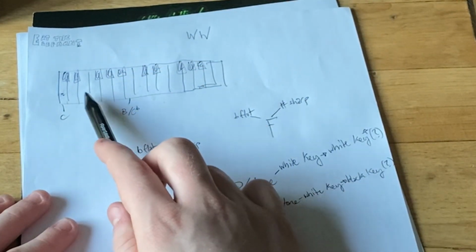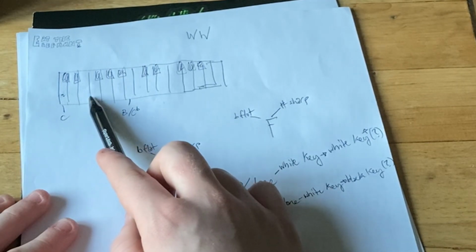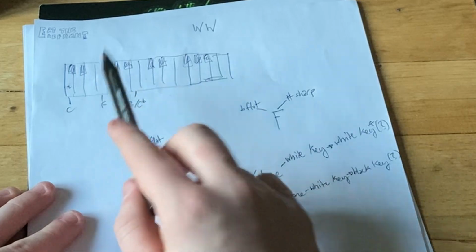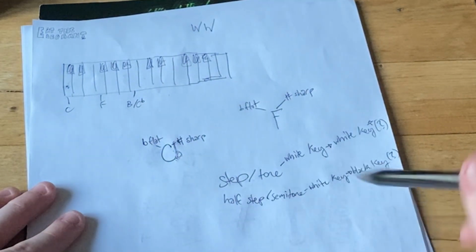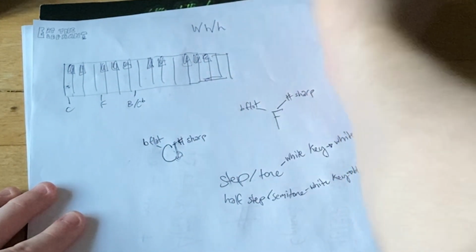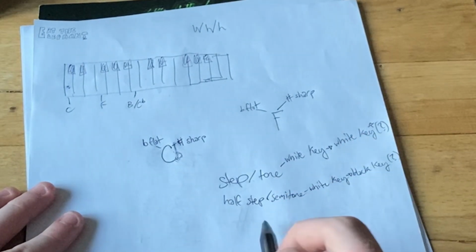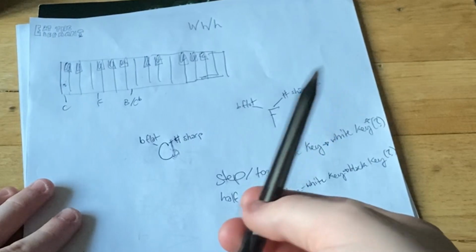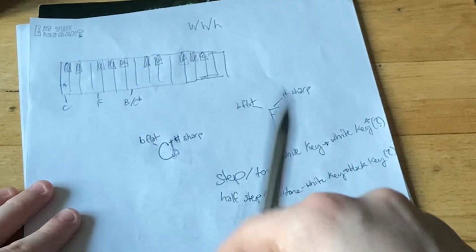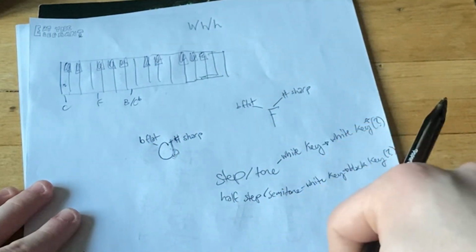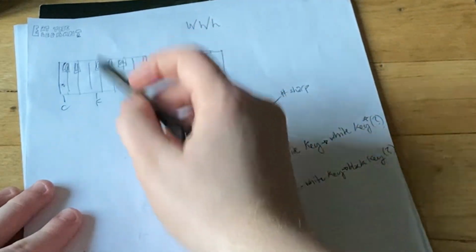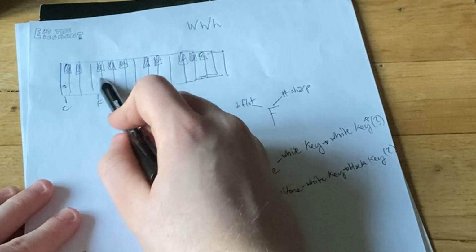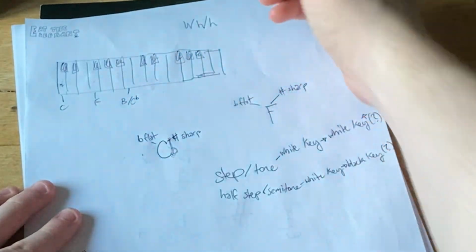Okay, now the next one, E to F. There's no black key in between, which means this is going to the nearest key, which means that it's going up a half step. So this is a half step. And by the way, a half step, as you can see by the piano here, is the smallest interval in Western music. The smallest interval between notes is a half step in Western music. Now let's look. We're on F. We're going to G. There's a black key in between, which means that this is a whole step.